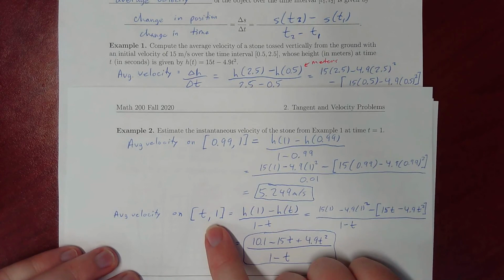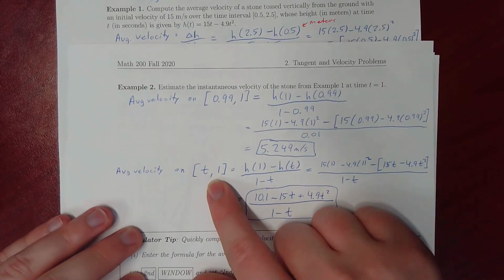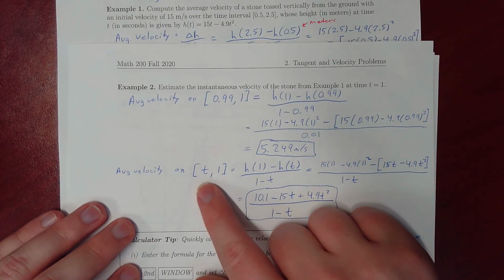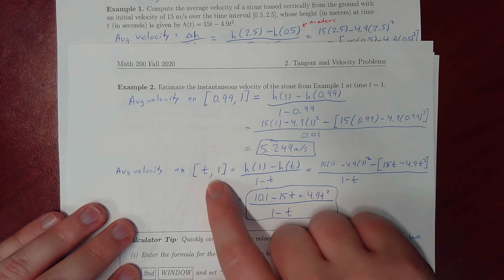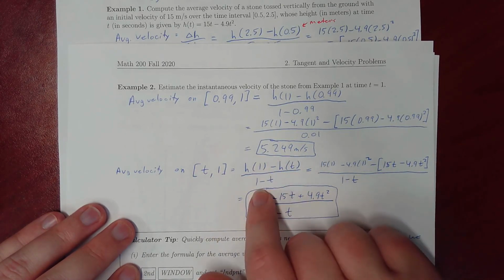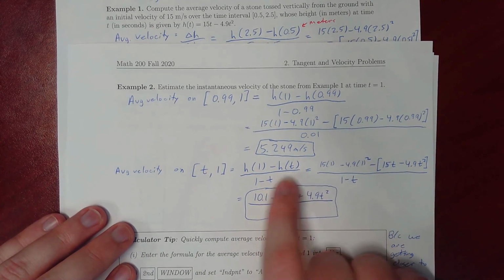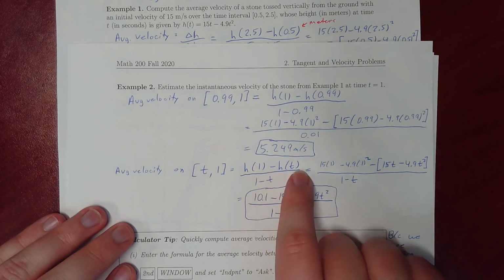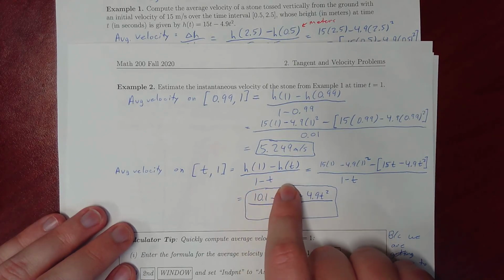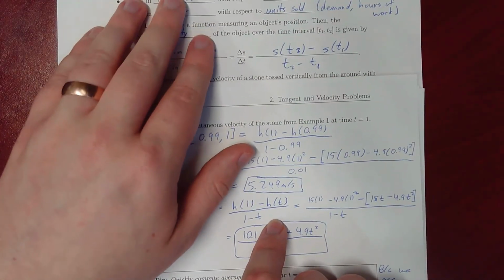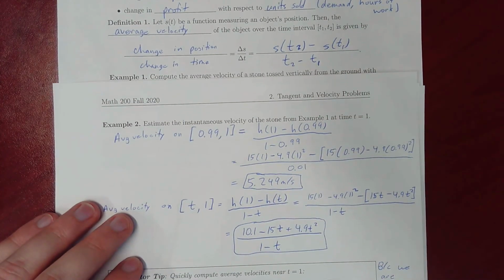So we always know we're going to be using 1, so if we plug in some value of t near 1 and 1, we'll always have this 1 as part of the formula. So plugging that in and plugging in t, we'll have h of 1 minus h of t over 1 minus t, just again following along with this formula from before.